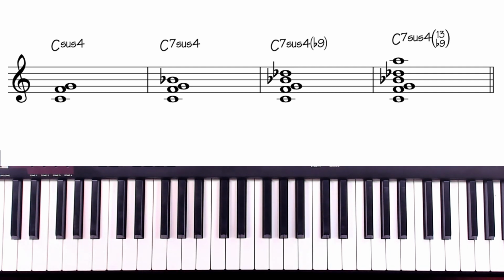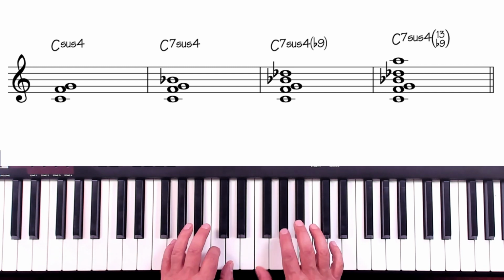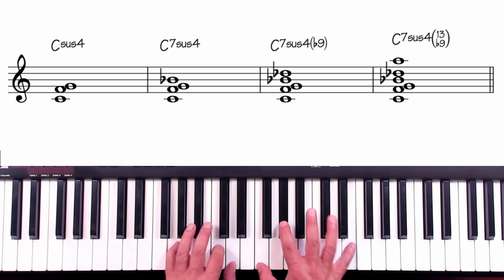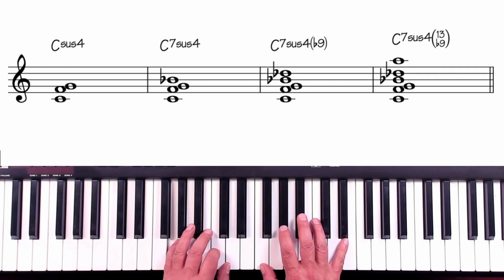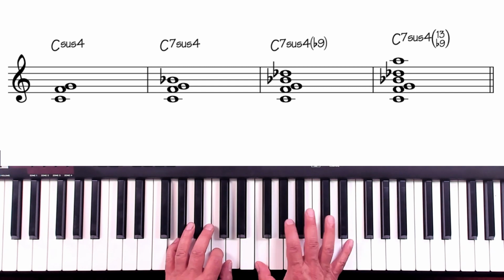Now let's go to another key. Now let's go to G. So far, let's use just white keys for now. Sus triad, G sus triad. We're gonna add a flat 7, flat 9, and a 13th. And now we're gonna sing. Do, fa, sol, te, ra, la.